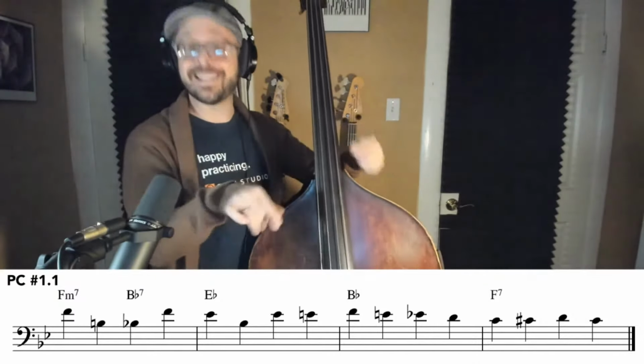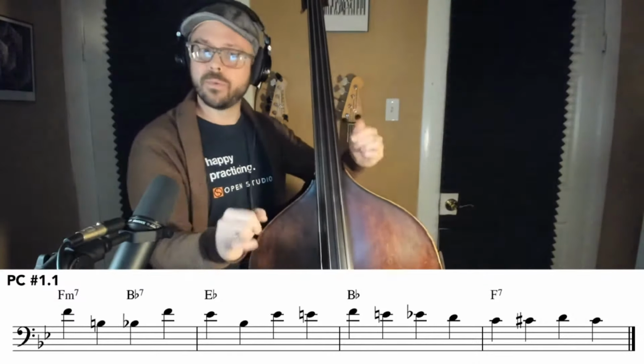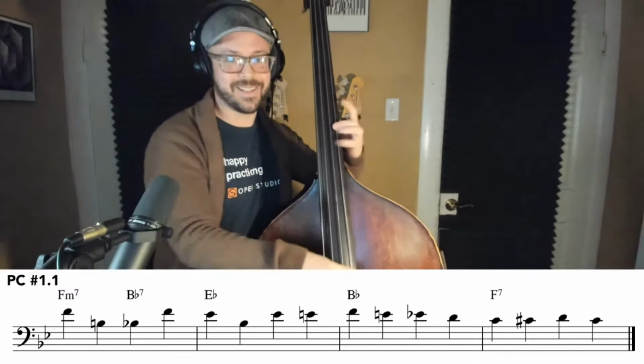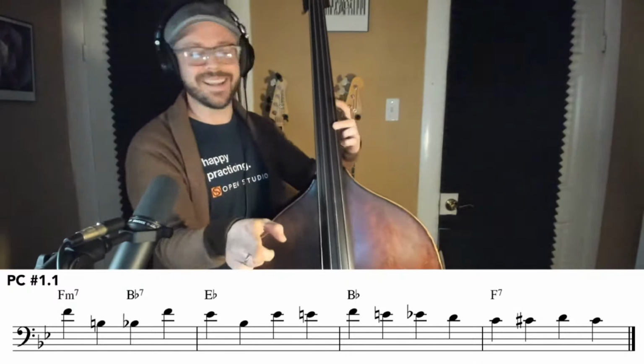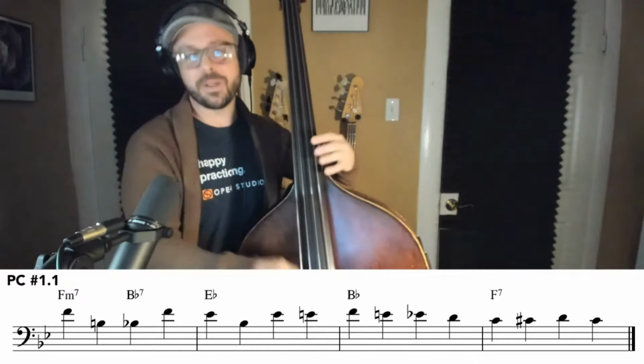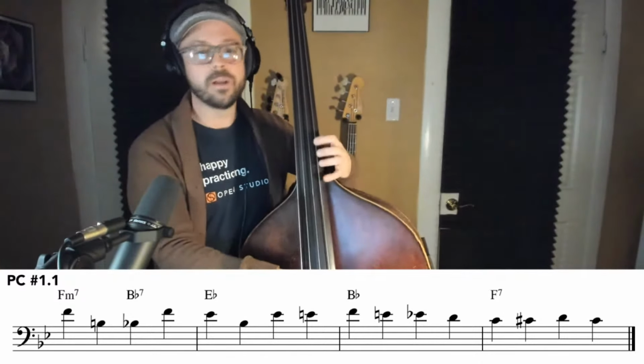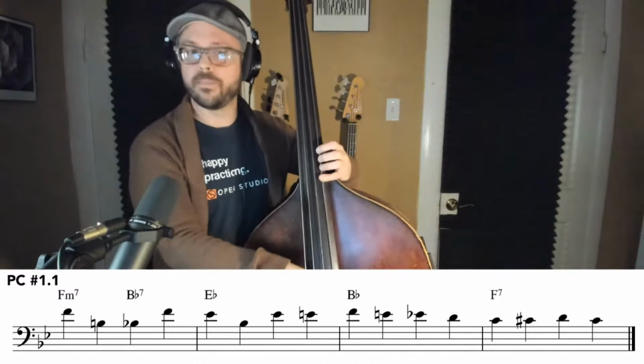Now I think this is heading to the bridge. Yeah, I think he ends up playing, no, it's not. He's going back to the second A section, and he's hitting a D on beat 1 after he's doing all this, so implying the 3rd on that 1 chord. Let's play it again. So 1, 2, 3, go.